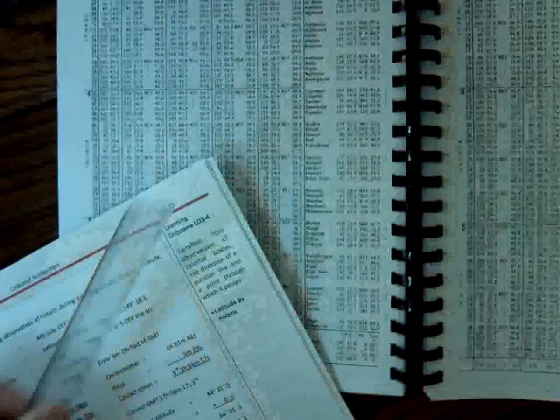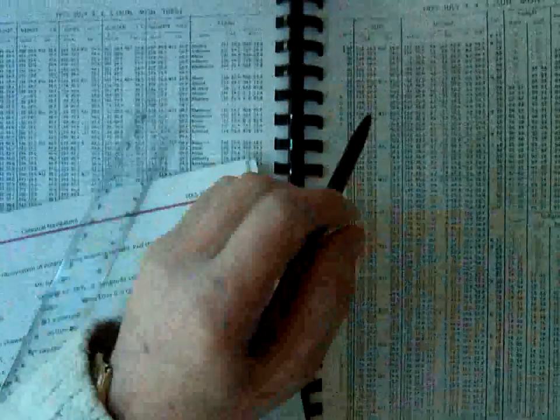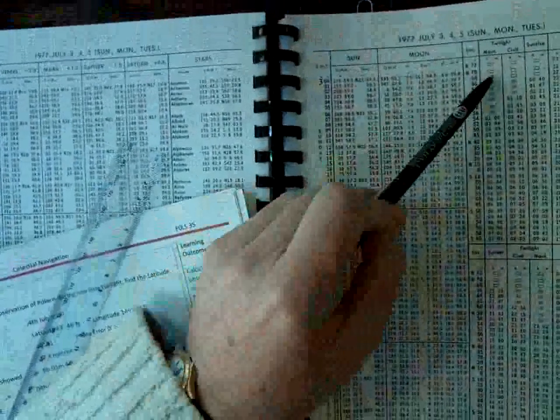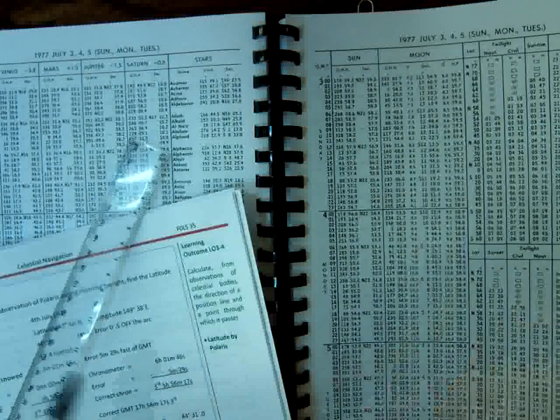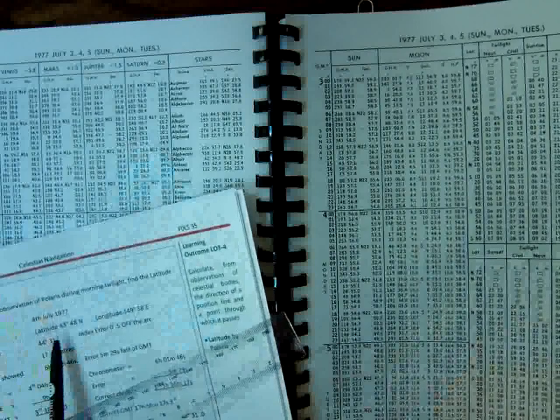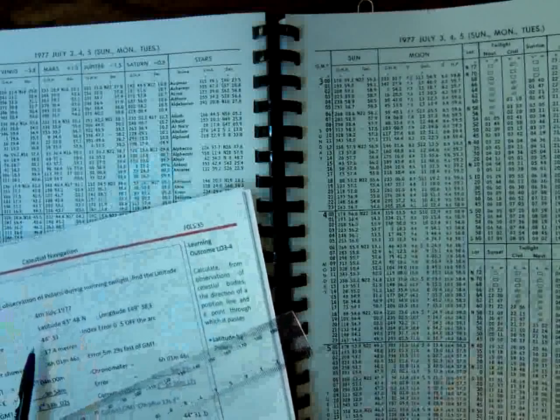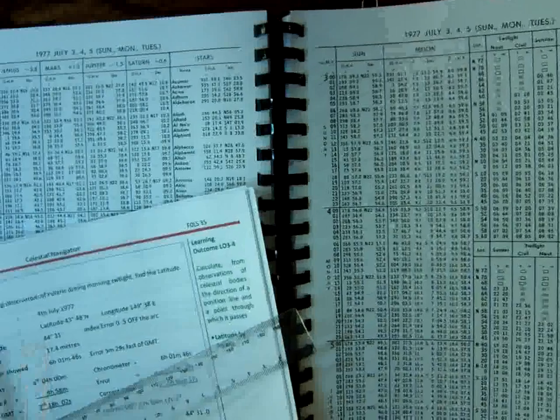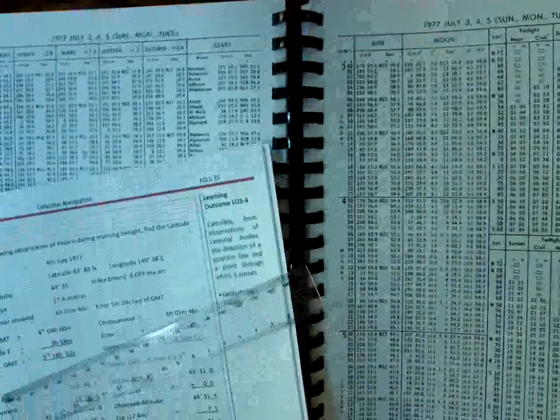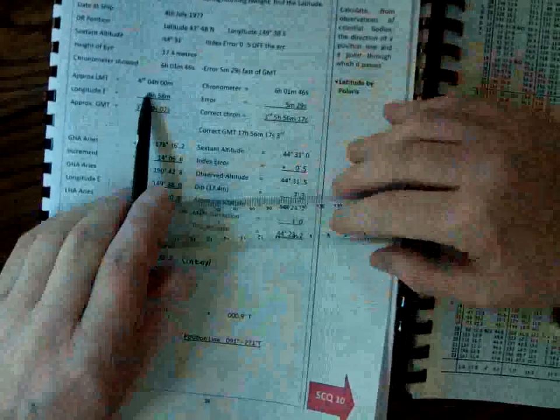the morning twilight. So we'll go to the day in question, the 4th of July. We have the 4th of July, and we simply go down to the times of twilight with our latitude of 44 degrees north, 43, 44, and we'd see that the approximate LMT is 0400 on the 4th.